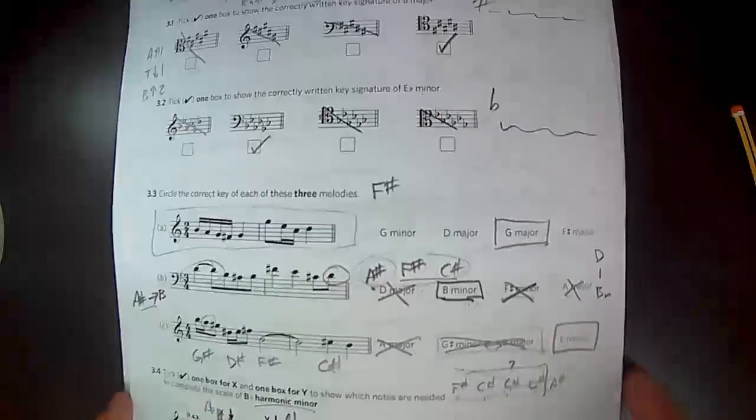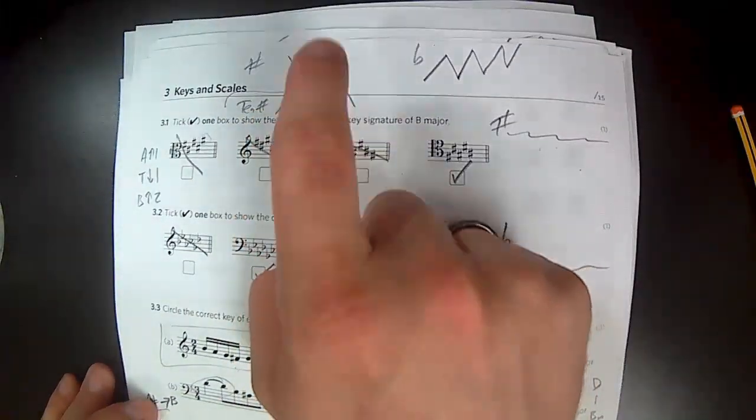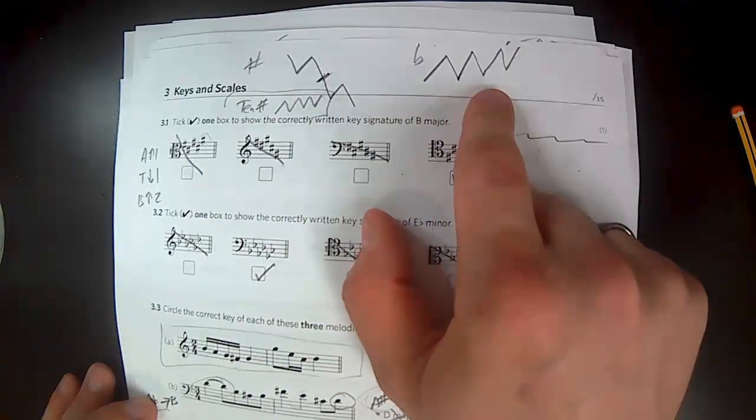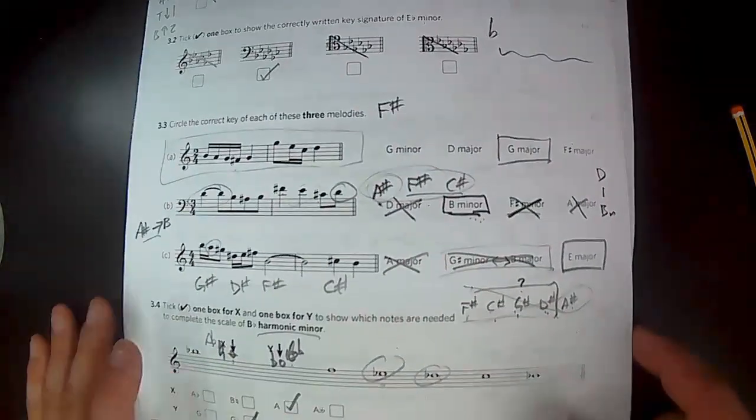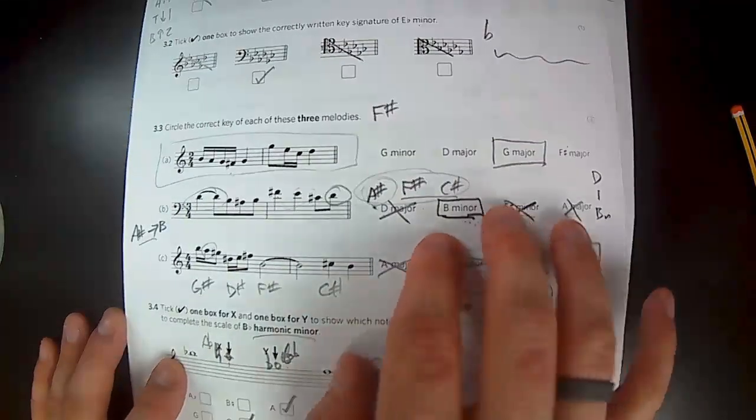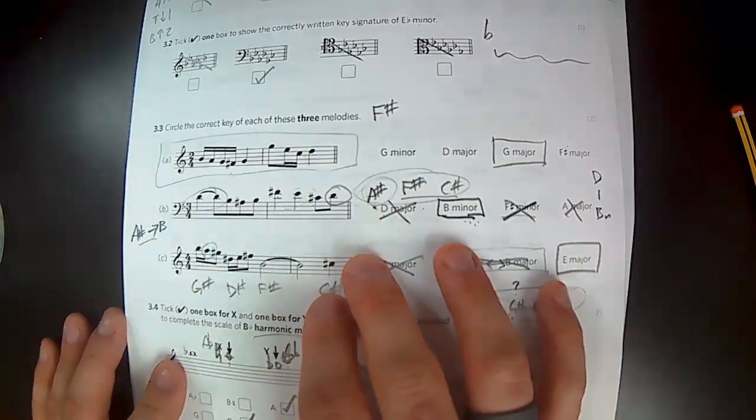More keys and scales. Making sure that we've written out zigzag patterns. We need to make sure that we're following the zigzag pattern to look out for that. Trying to work out what key we're in. Does a major key signature answer for all the notes that are here?